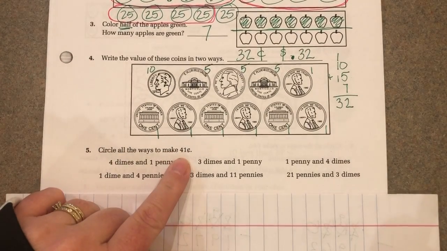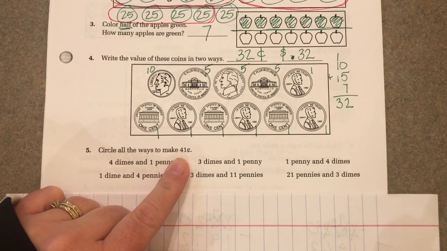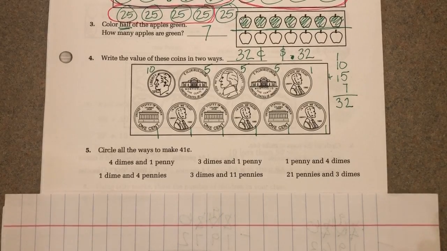Circle all the ways to make 41 cents. So we're going to have to do some figuring.